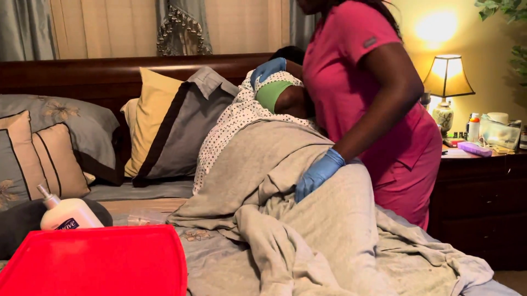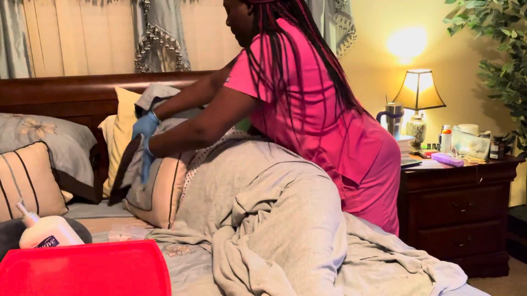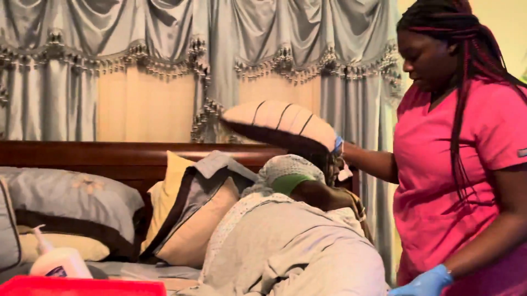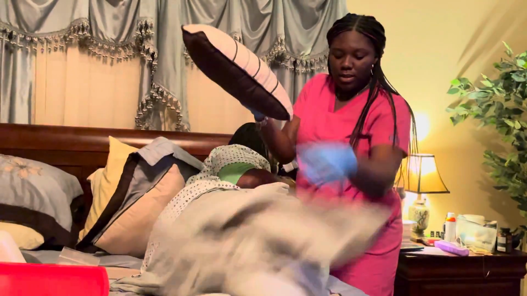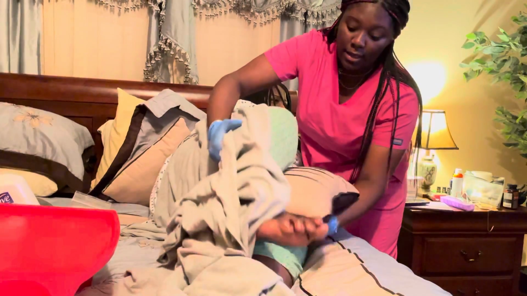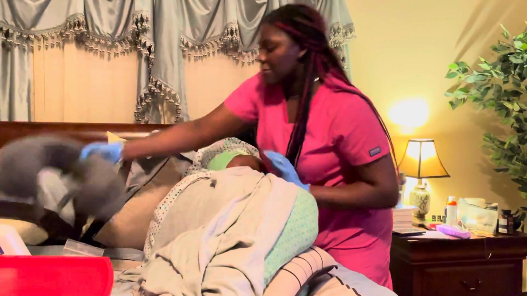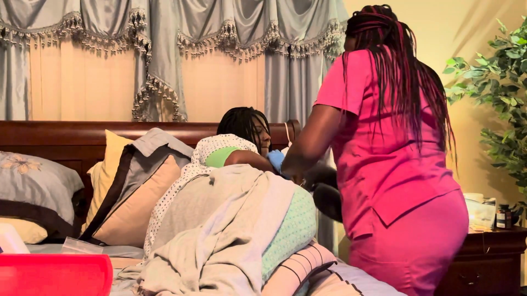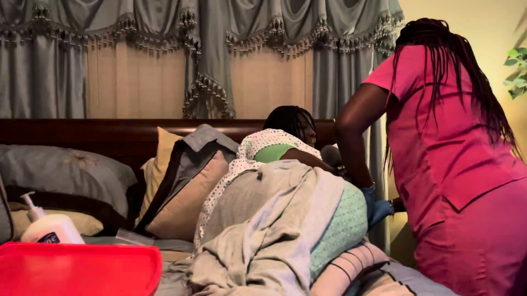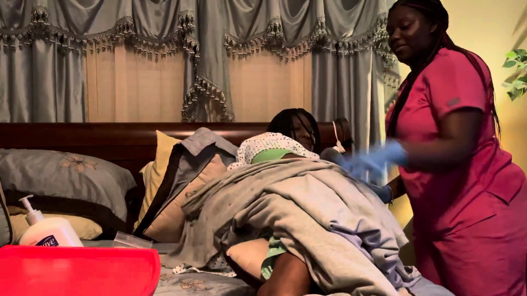Okay? I'm going to place a pillow behind the patient's back. In between the knees. To promote proper body alignment. And underneath the arm. And recover the patient.